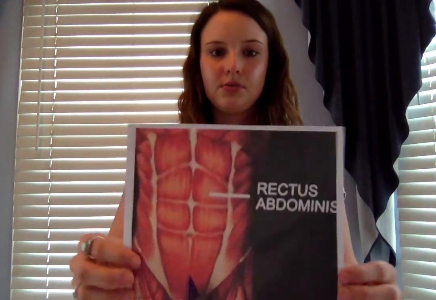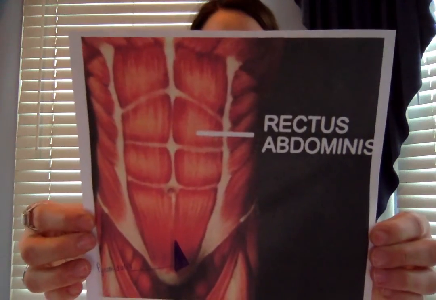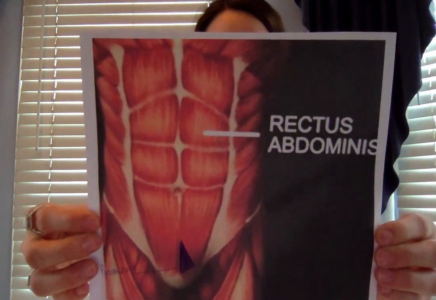Now we're going to move on to the rectus abdominis muscle. Its fiber directions move vertically. It's kind of like a long strap muscle, and it originates on the pubic crest, pubic tubercle, and pubic symphysis to insert on costal cartilages of ribs 5 through 7 and the xiphoid process. It's split in 2 by the linea alba, so it's got a left and a right side right here.